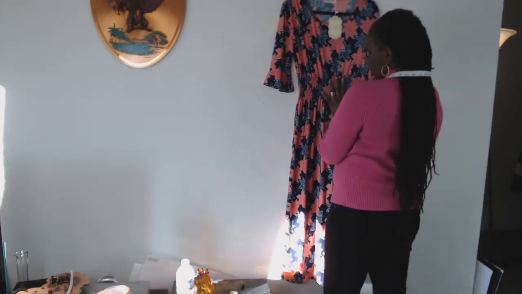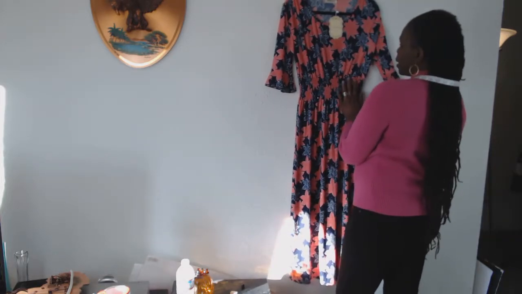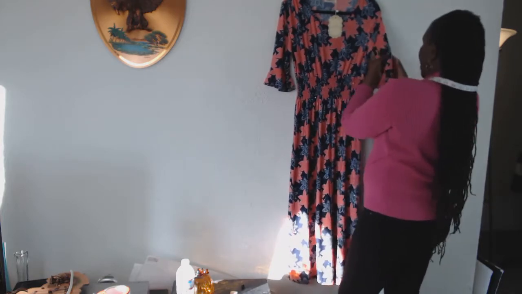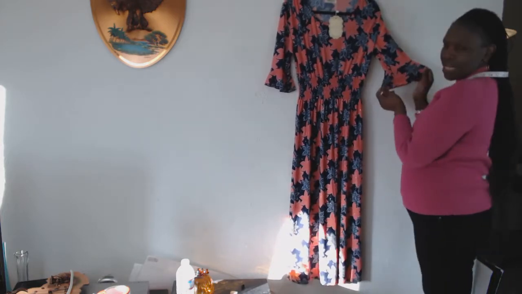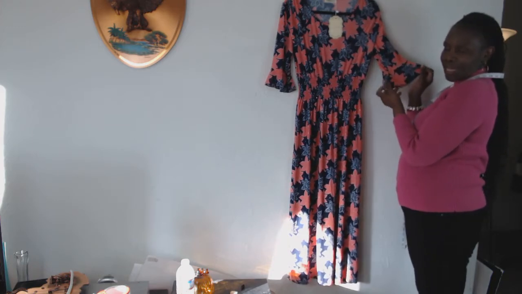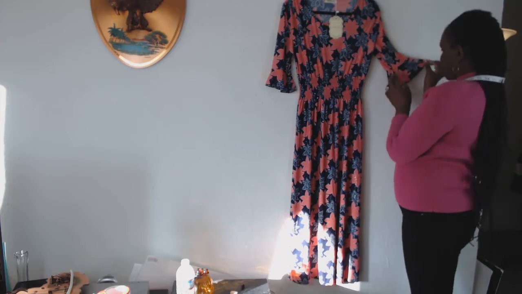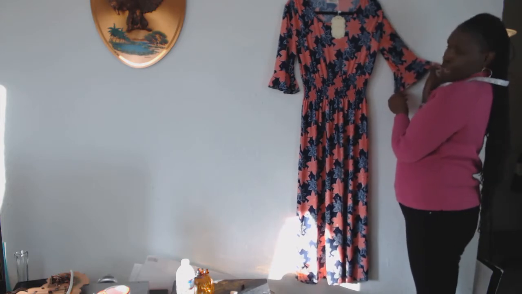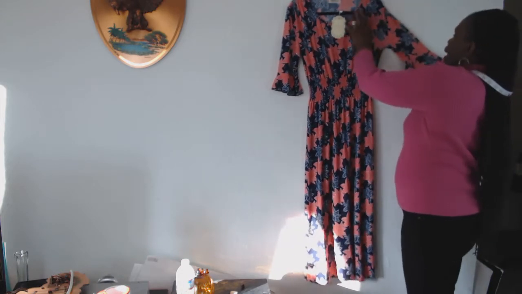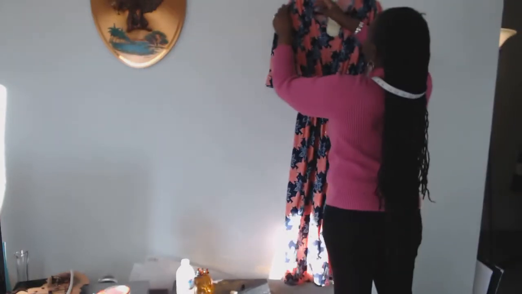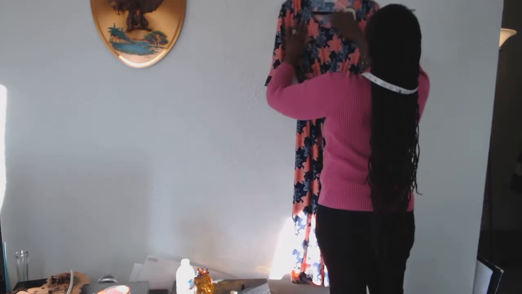It's got an elastic waistline, and it's for a smaller lady. There's something going on with these bell sleeves. They're so common, especially with the new ones that I've been showing you. That's another bell half sleeve, so let's get on with it and straighten it up here for a little bit.